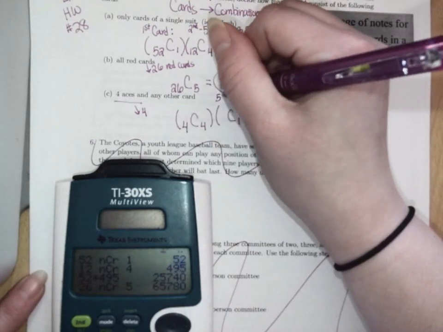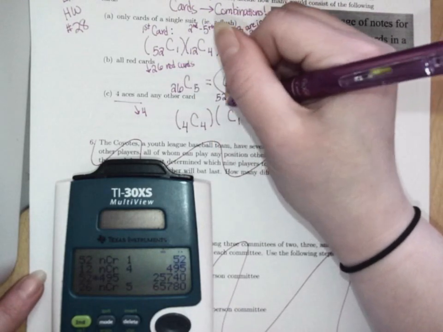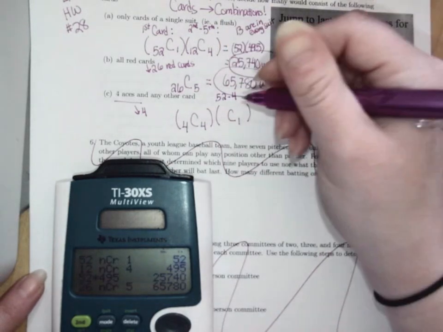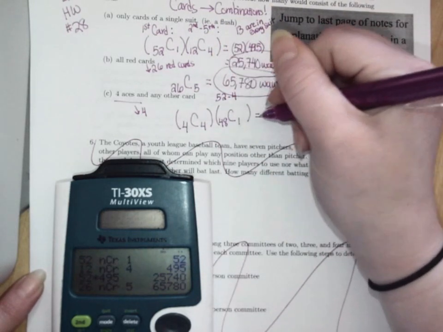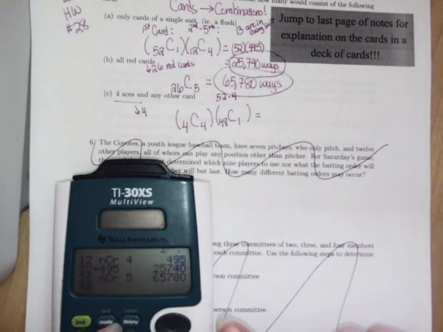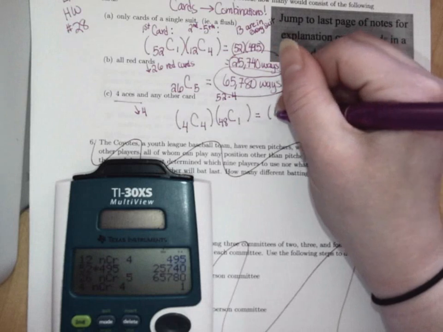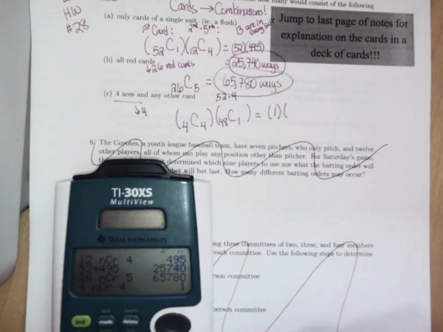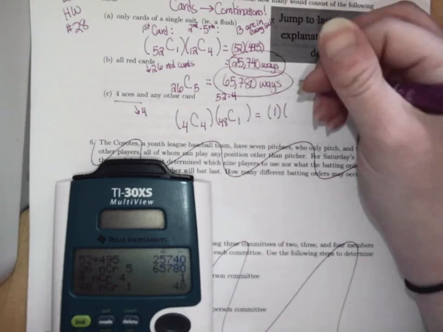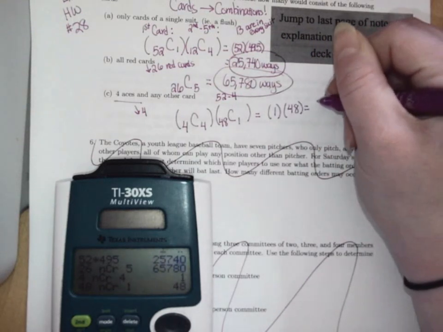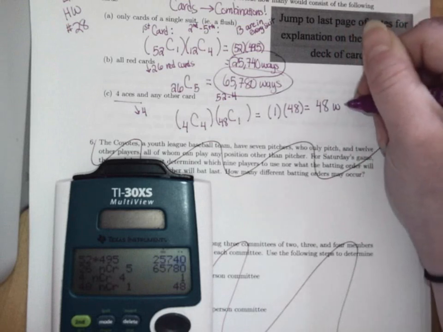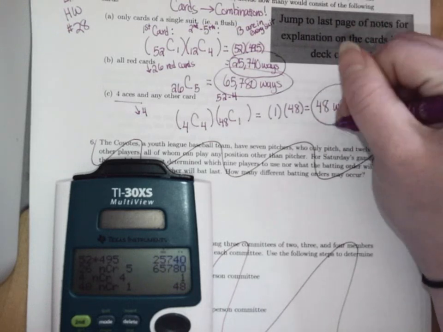Well, you have 52 to start with, but you already picked 4. So now you have 48 left. So 4 combination 4 is just 1. 48 combination 1 is just 48. So 1 times 48 is 48. So there are 48 ways to do that.